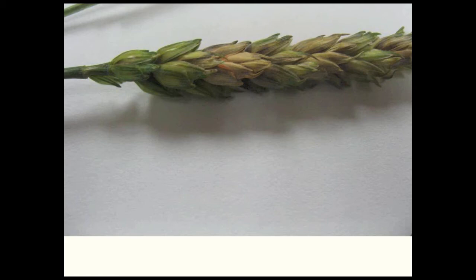And you sort of see that here. You see this spikelet here is blighted because you can see it's a little bit whitish or bleached color compared to this one here, which is not blighted. But then this one above it is certainly much less blighted. Here's a blighted one. Here's a less blighted one.